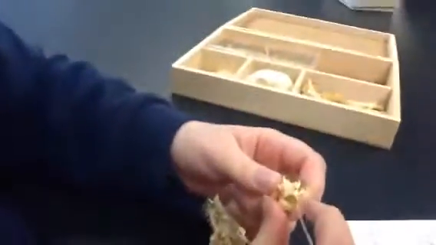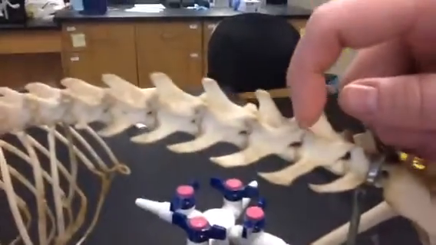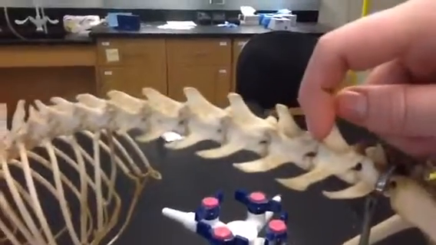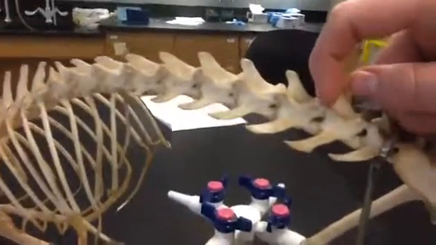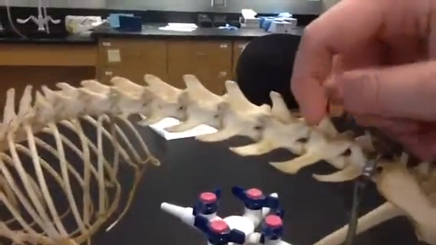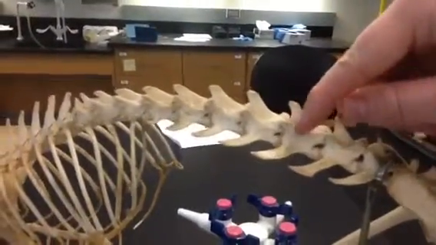The mammillary process is in the back. This is the front, this is the back. Sorry, that guy is the mammillary process, and this guy is the accessory process. So mammillary, accessory.